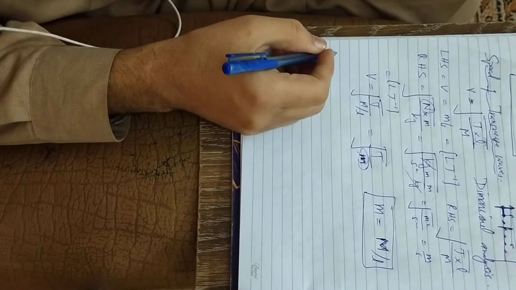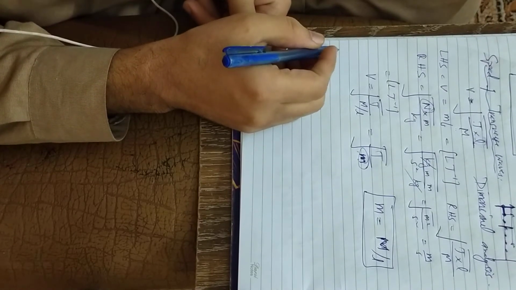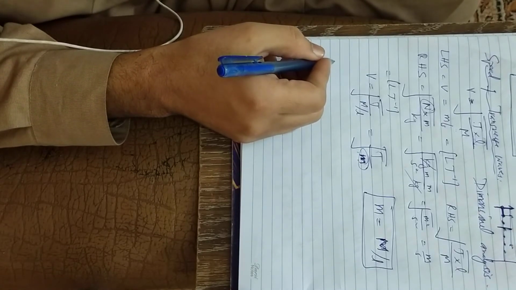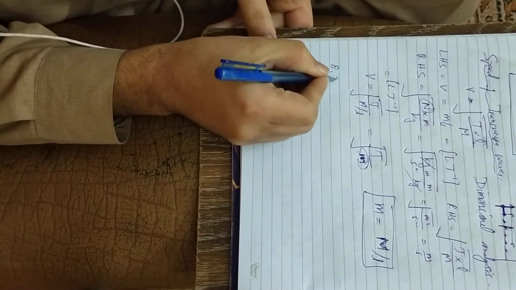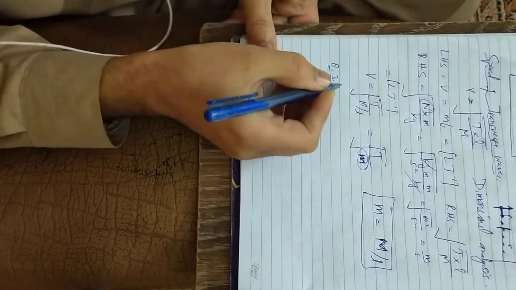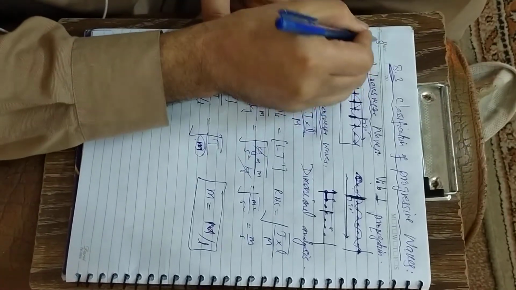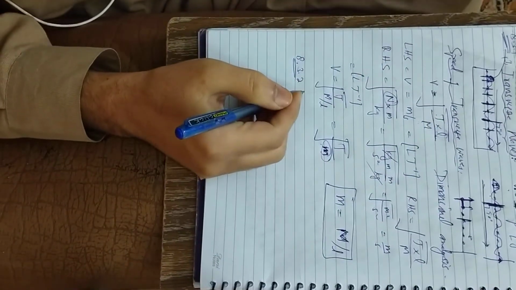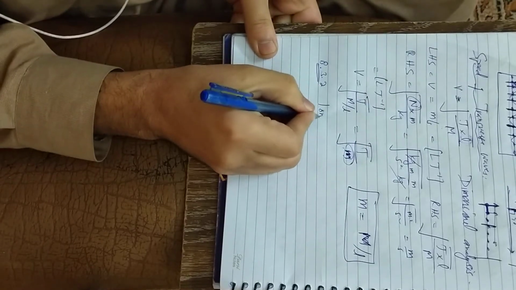Now, come towards longitudinal waves. The topic of longitudinal waves is 8.3.2. Actually, the transverse wave was 8.3.1, and this is 8.3.2. Okay, longitudinal waves.